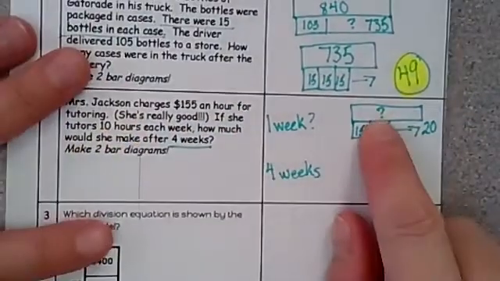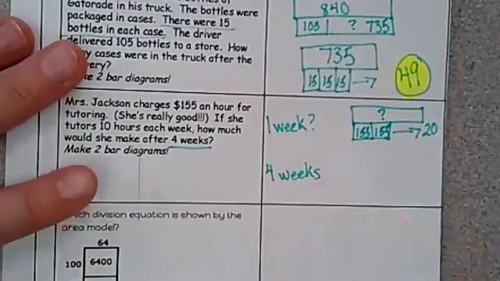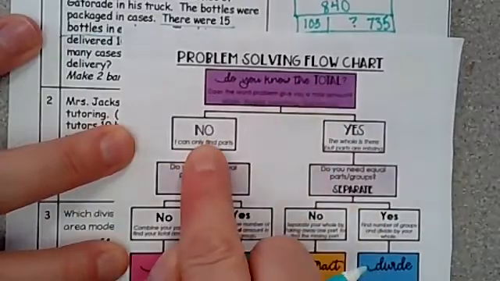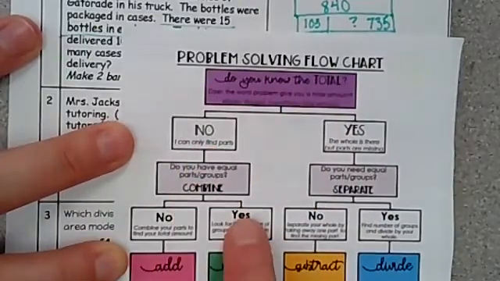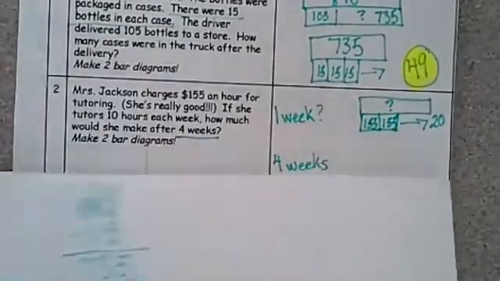Okay, so do we know the total? No, we don't. Do we need equal parts? Yes, we do. Do we know the total? No. Do we have equal parts? Yes, so we multiply. Here we go. Don't be scared of using the paper.